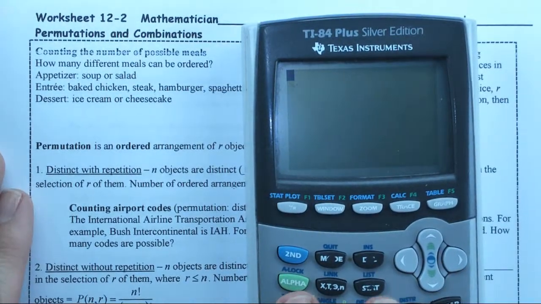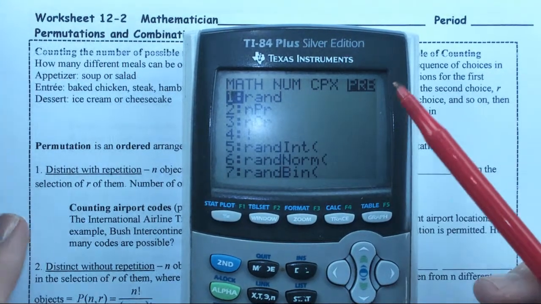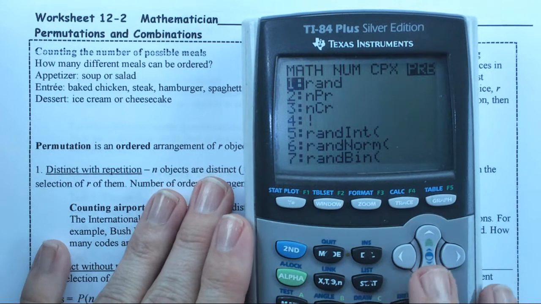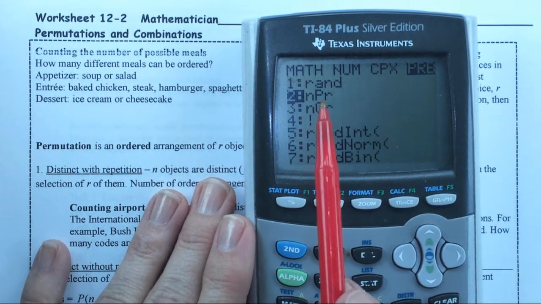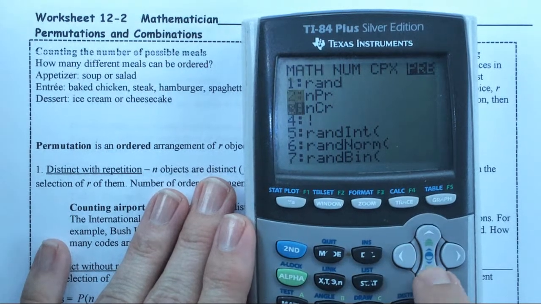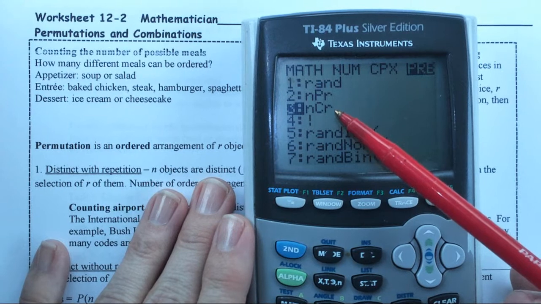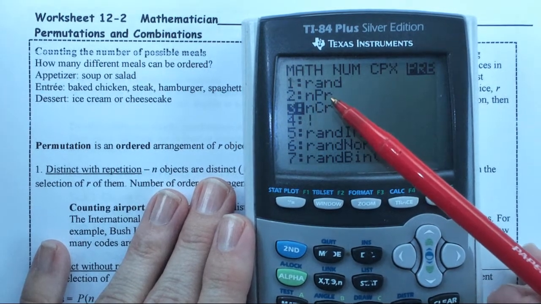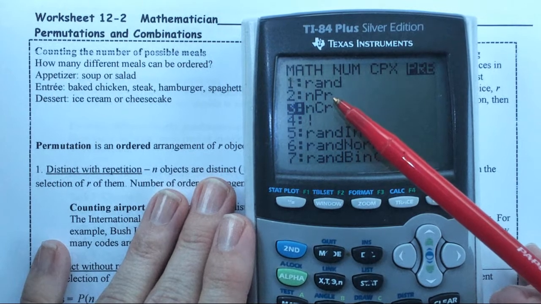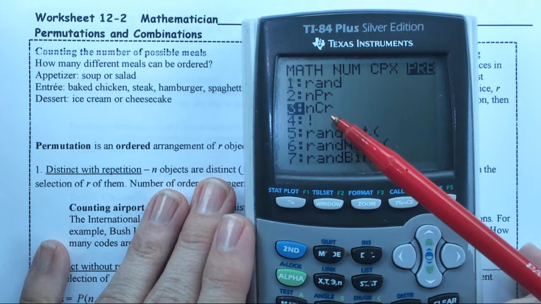So if you hit your math button and you arrow over to probability, which is where we're going to be at today, this second button is what I'm going to use when we have an arrangement and we're talking about permutations. This third button is what I'm going to use when we have a combination problem and a problem about committees. So I'm going to use the nPr for permutations without repeating, and I'm going to use the nCr button when I'm talking about combinations and committees.